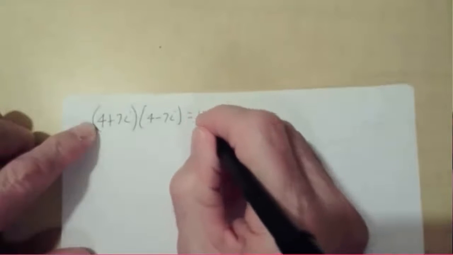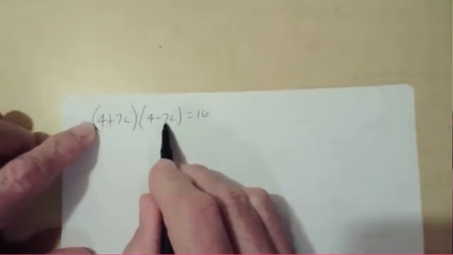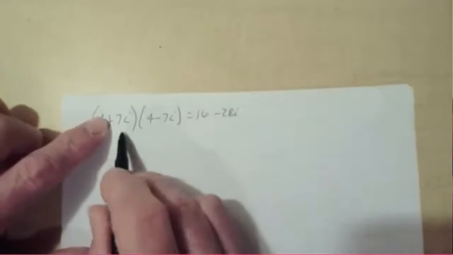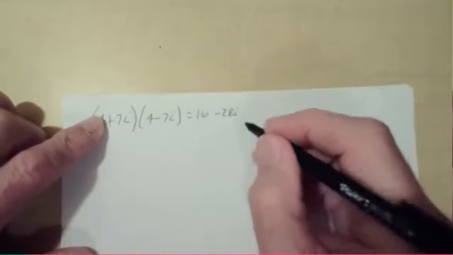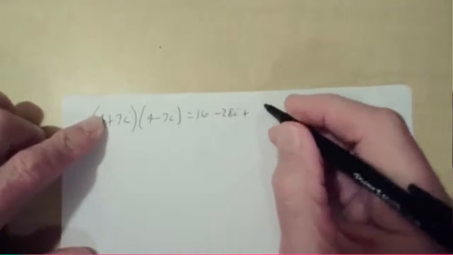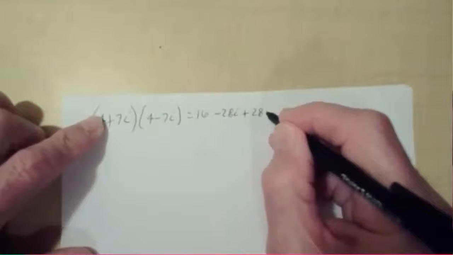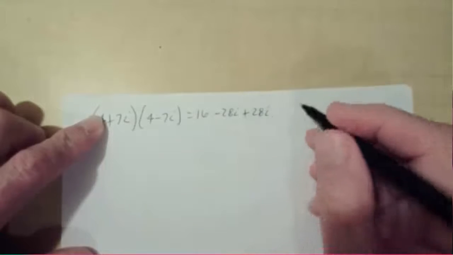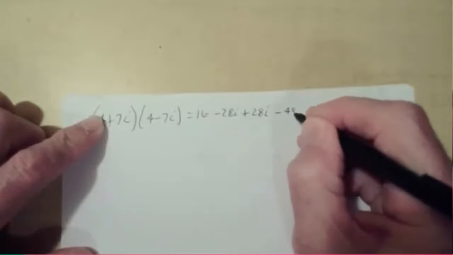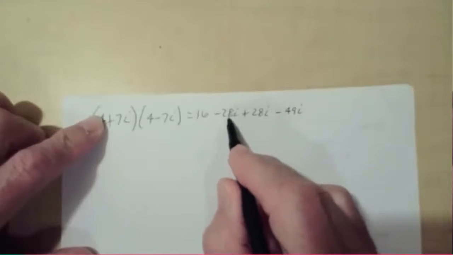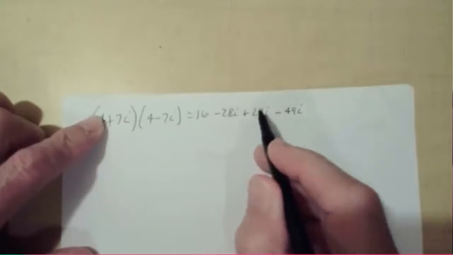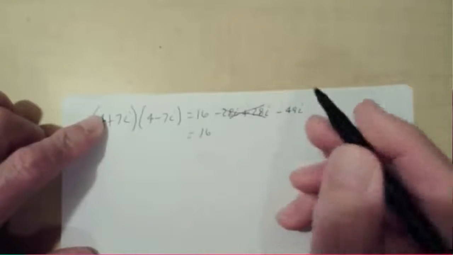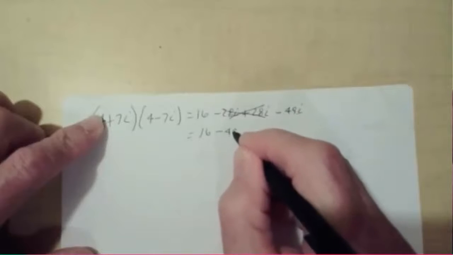4 times 4 is 16. 4 times negative 7i is a negative 28i. Now we do 7i times 4 is a positive 28i. And 7i times a negative 7i is a negative 49. Middle two terms cancel each other out. Any number minus itself is 0. So we end up with 16 minus 49.